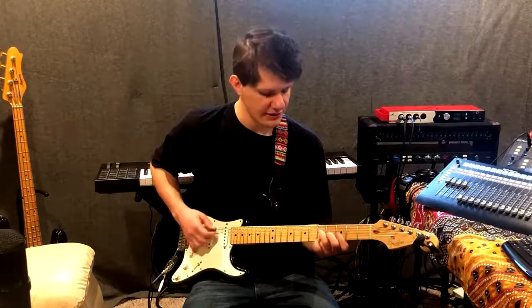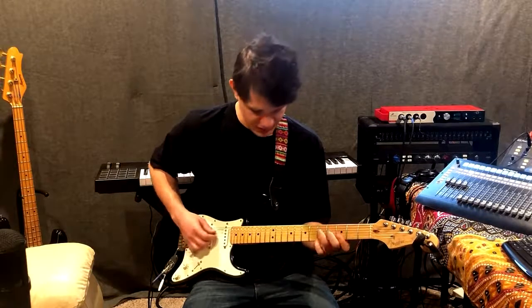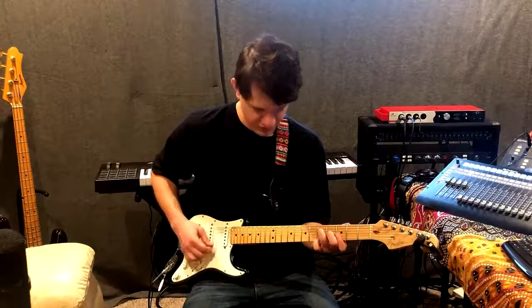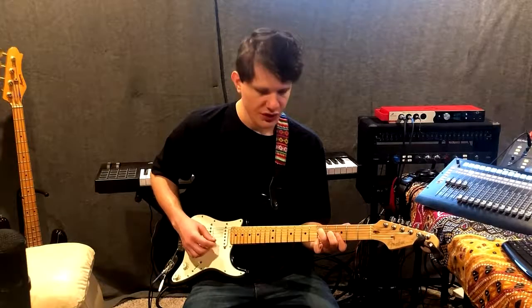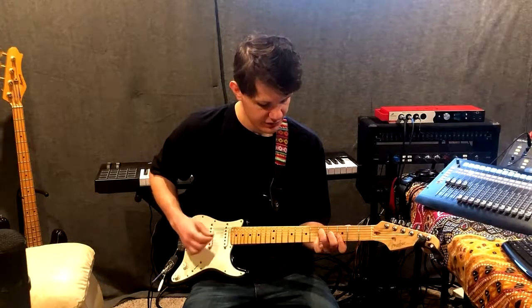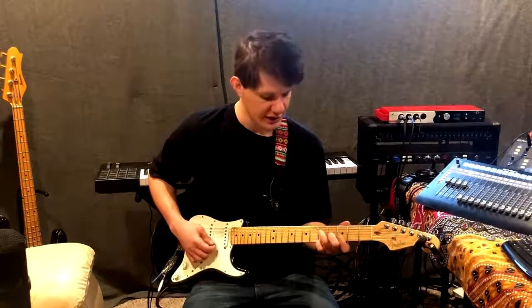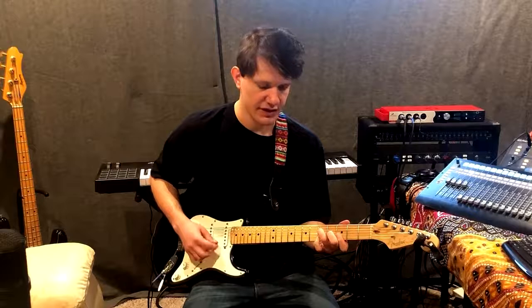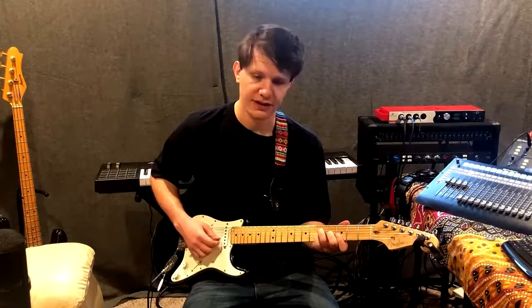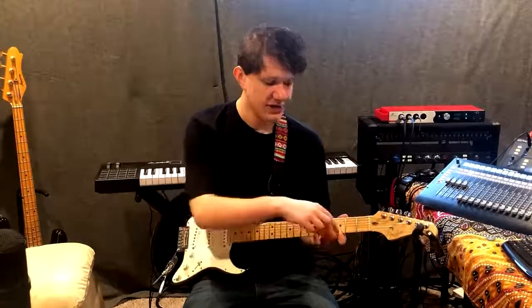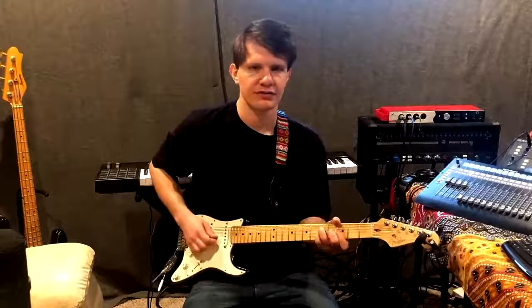So all I did right there is I played the entire chord, and then while the notes are ringing out, I just walked with my pinky down and did 5th fret, then lifted it, 5th fret, lifted it, 5th fret, lifted it, because every time I lift it, it's just going to hit one of these other chord tones.